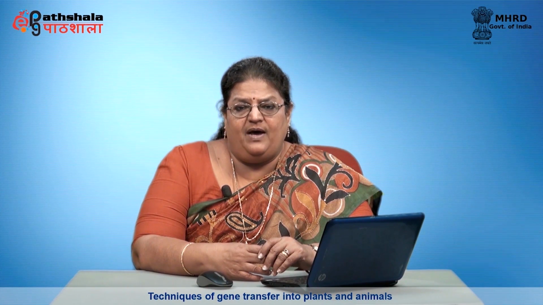Another organism that is used for gene transfer into plants is Agrobacterium rhizogenes. Thus, using the physical, chemical and biological methods that we have discussed so far, several transgenic plants have been developed.